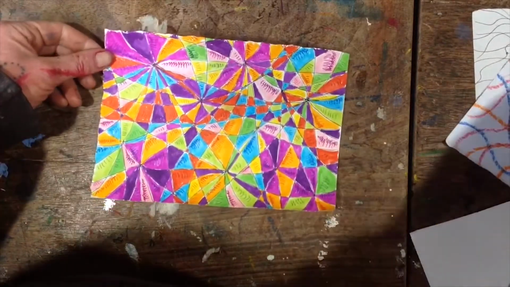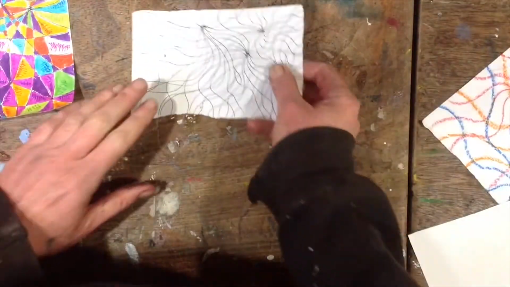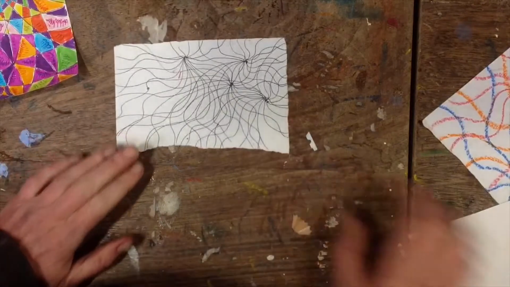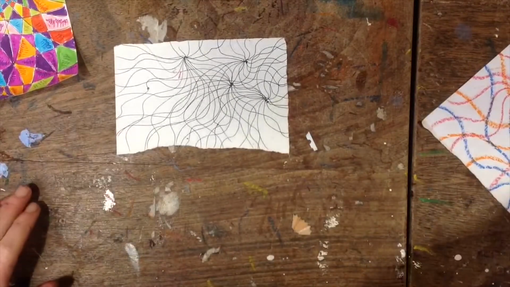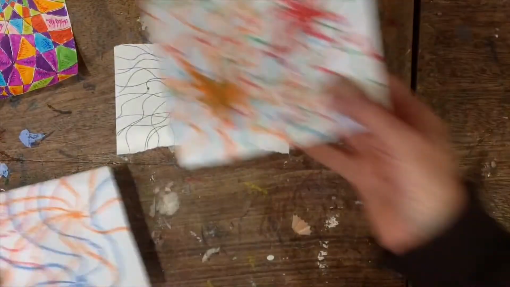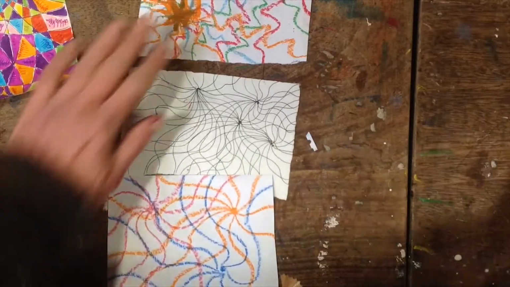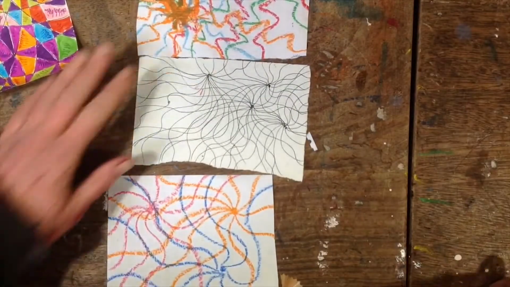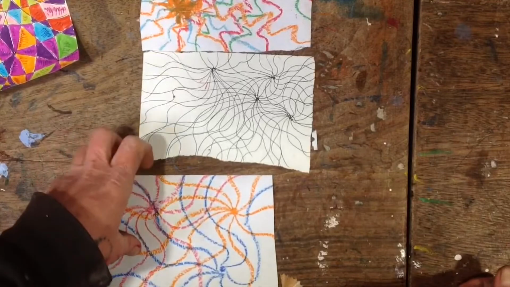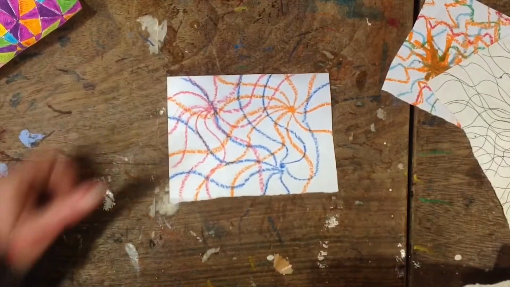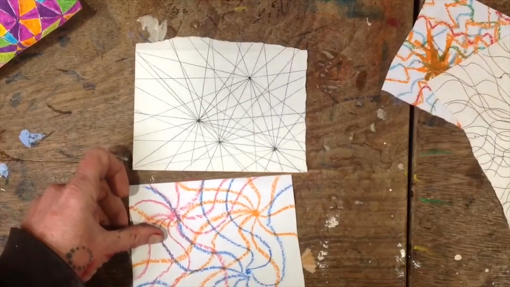And I did a couple of other quick ones, just flowy lines, even more flowy lines. I did a straight line one. What have I done with that? Zigzaggy lines, more flowy lines. Obviously, the more dots you have, the more complex it gets. This one is just 3 dots, and the lines radiate out. And that was a straight line one.